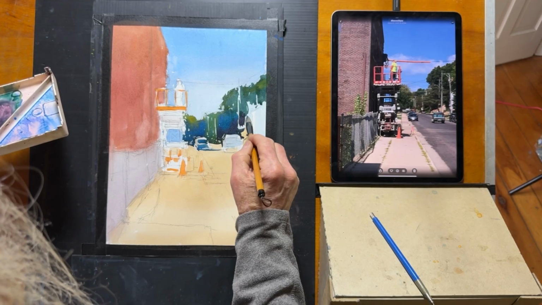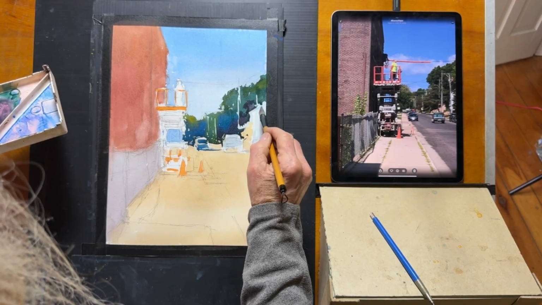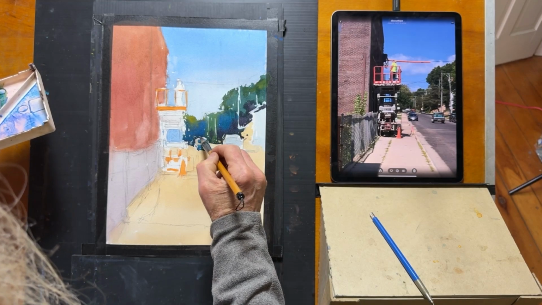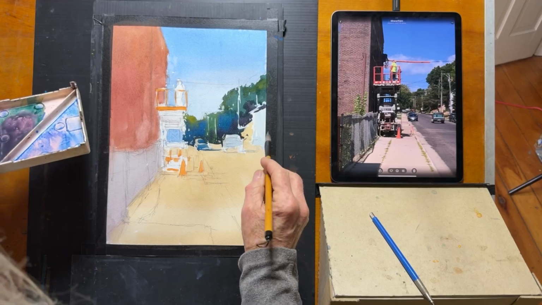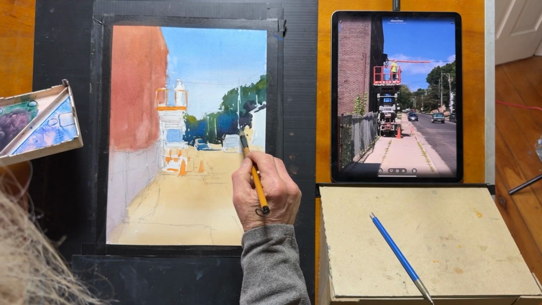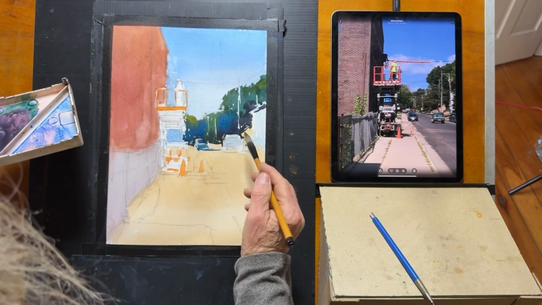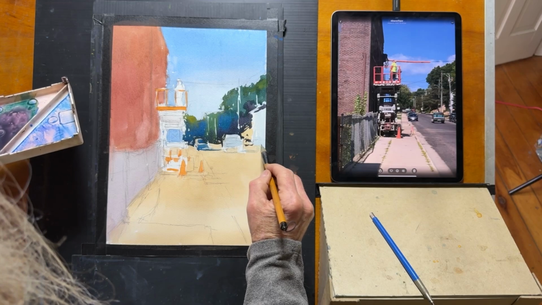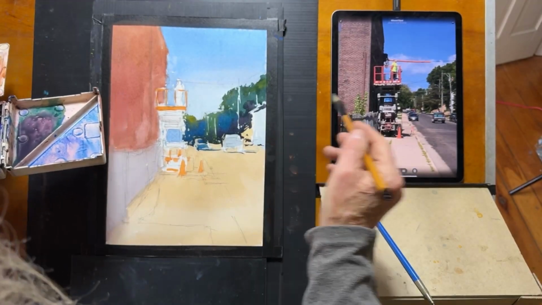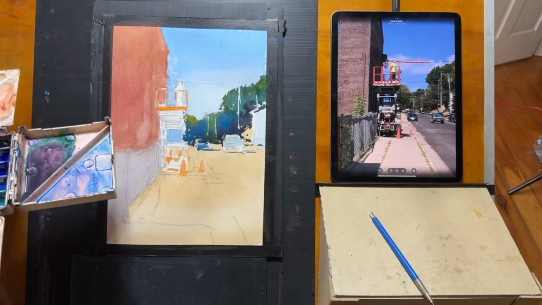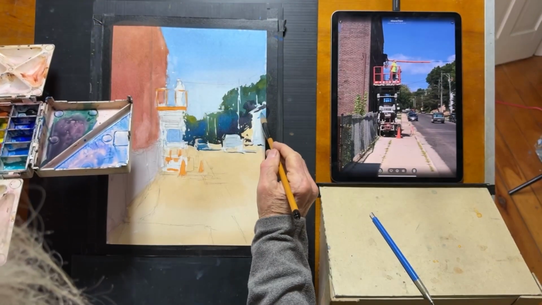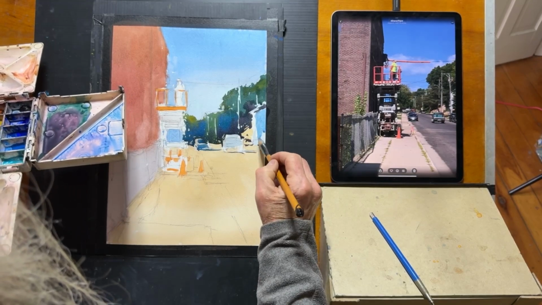Oh, I got some of my house. Try not to hit it. Be careful, John. Some of the tree comes out here. Oh, let's see. There's a tree coming out from over here, but I think what I'm going to do is go for some of that sky blue and pretend I can see more of that house.